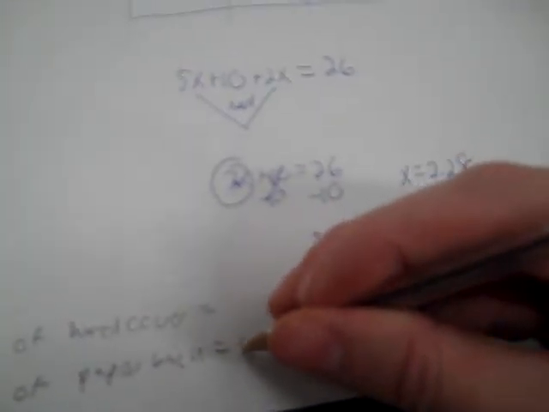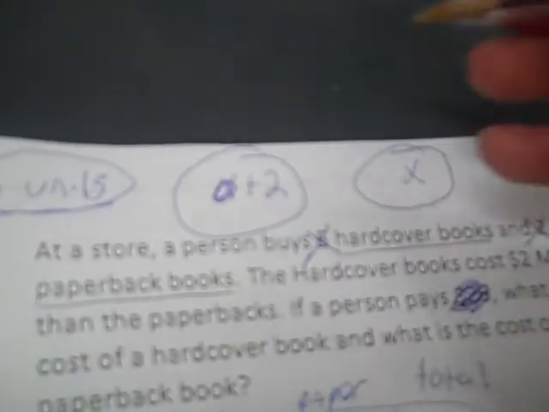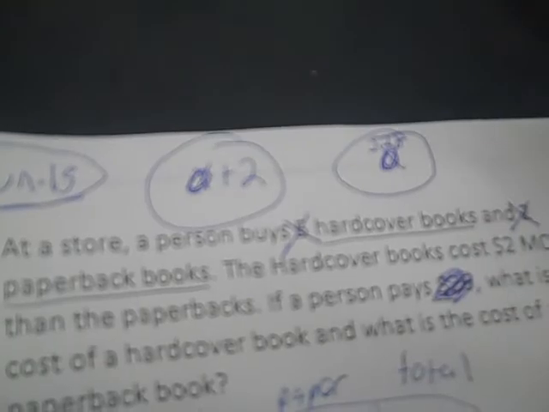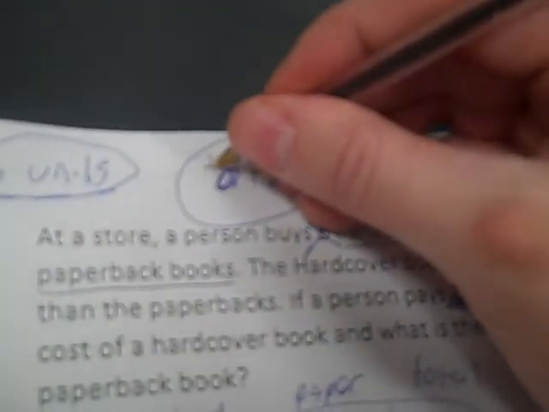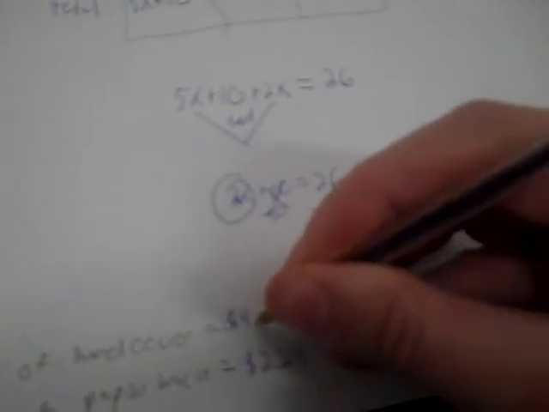So the paperback is $2.28. Okay, now to find the hardcover, go up here, scribble out the two X's because we know X is 2.28. So I know I have an answer of 2.28. And then the other one, I take 2.28 plus 2. And that's $4.28. Okay, then my next one.